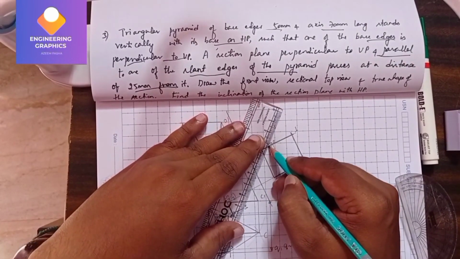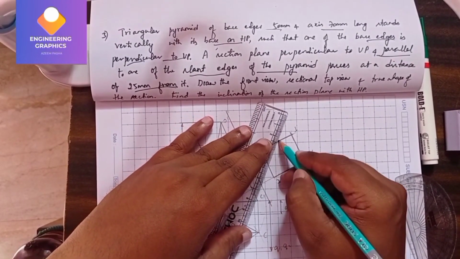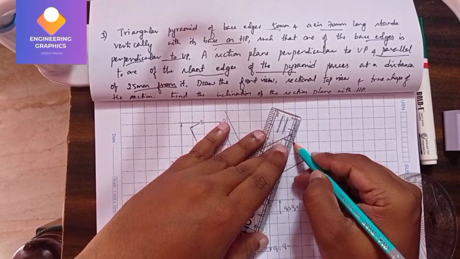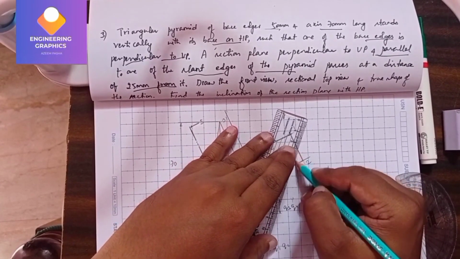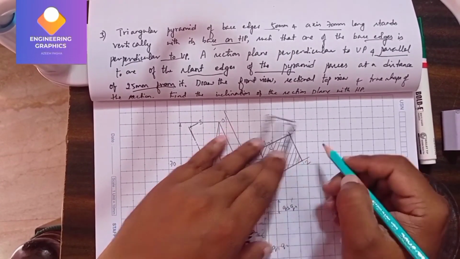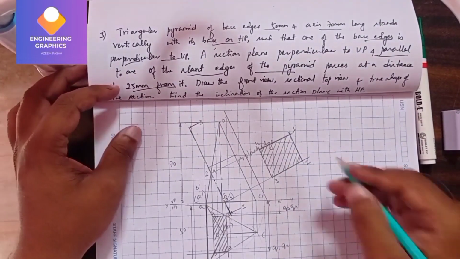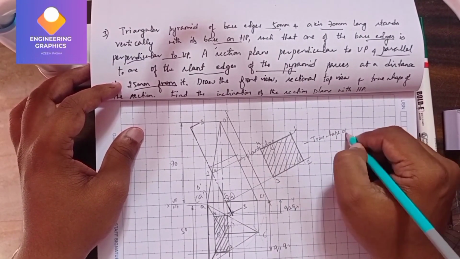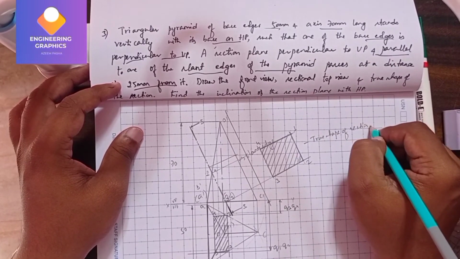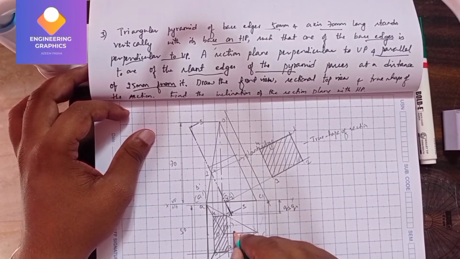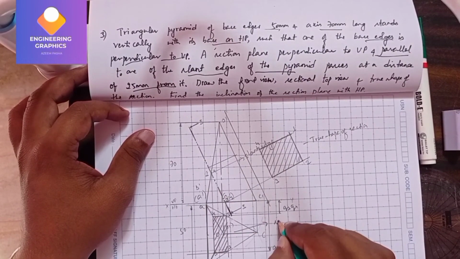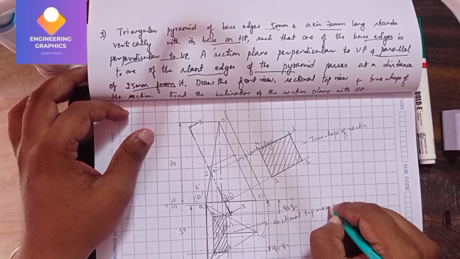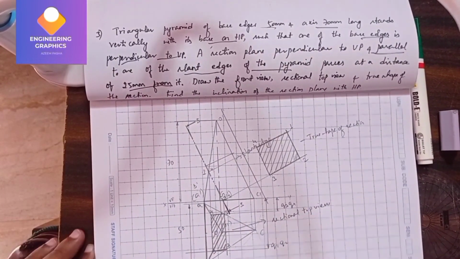Okay, now you draw the slant edges. True shape of section, and this is the sectional top view. Okay, so this completes the problem.